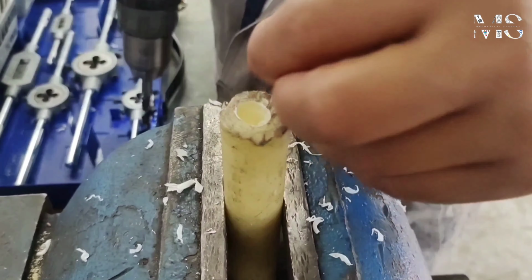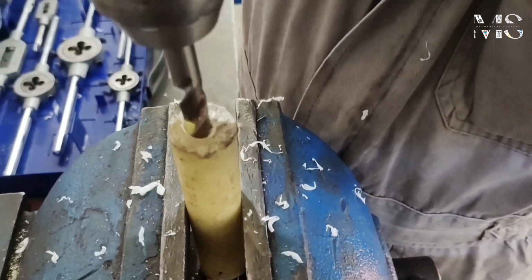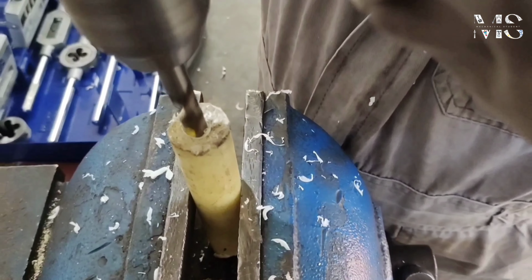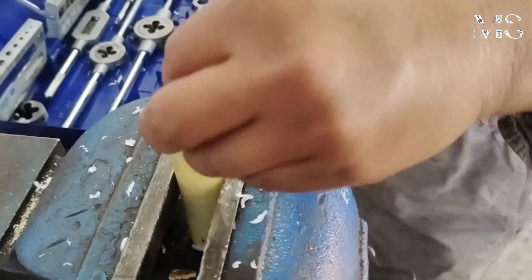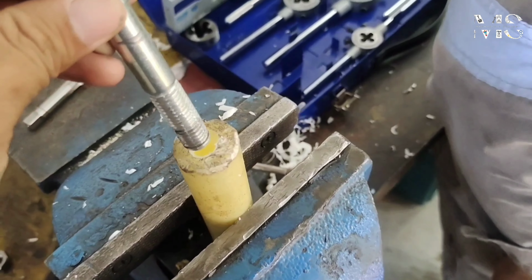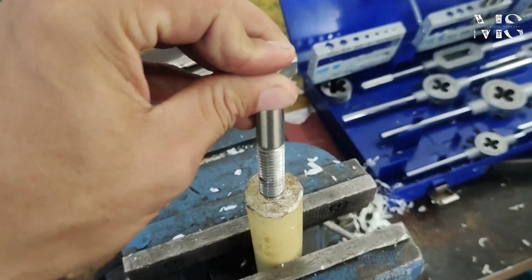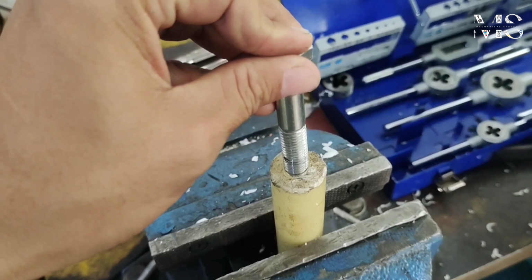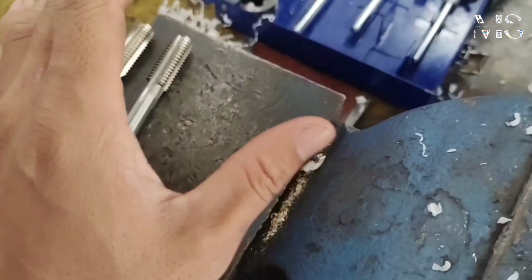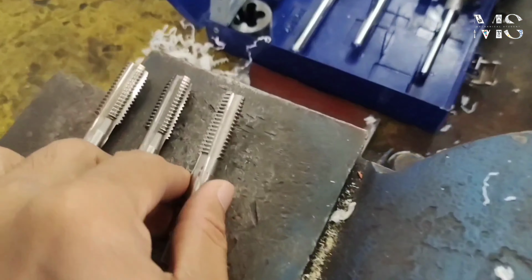Firstly, I drill it with the drill bit. Drill bit diameter is 10.5 mm. Now you can see the bolt cannot be tightened because there is no thread inside the plastic block. We will make the inner thread for the 12 mm diameter bolt.